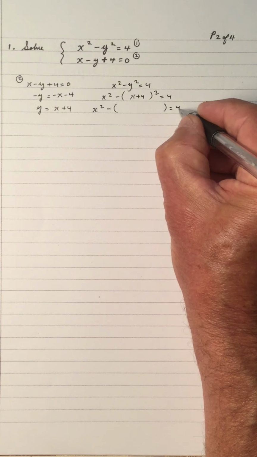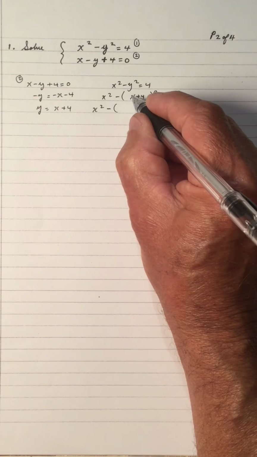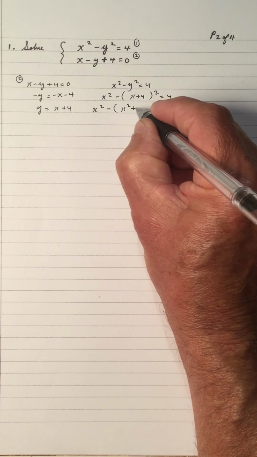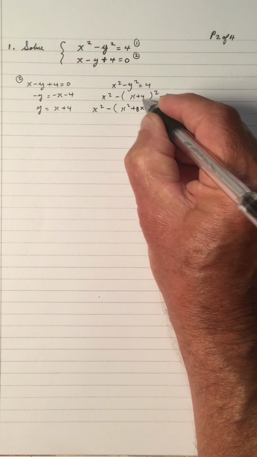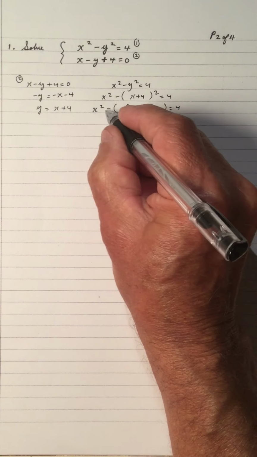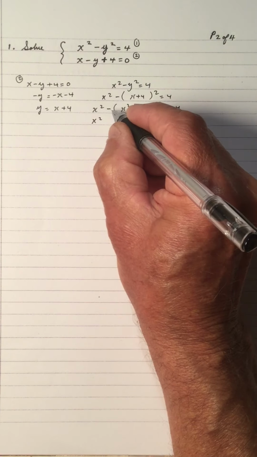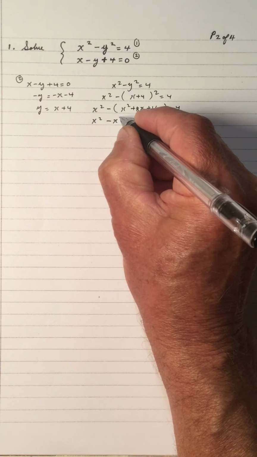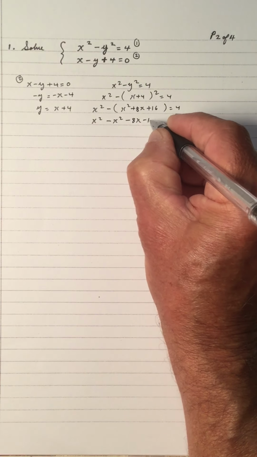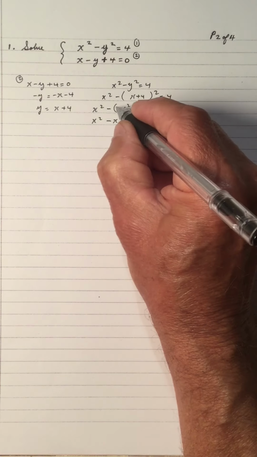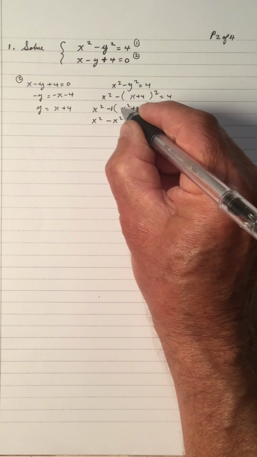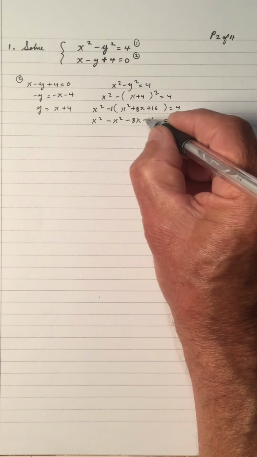And again, the shortcut, fast way for squaring a binomial: square the first term, x squared. Multiply 4x, double, positive 8x. Square the last term, which is 4 squared, 16. And now we'll subtract, so that's x squared. Subtracting means we make it the opposite of the trinomial on the inside, so that's negative x squared, negative 8x, minus 16 equals 4. Or that's adding the opposite. If you put a 1 here, -1 times these three terms will give you the same result.